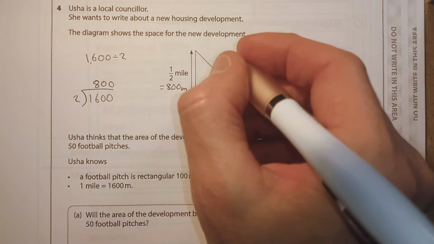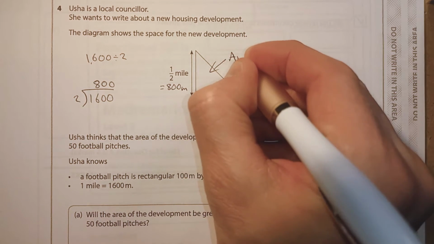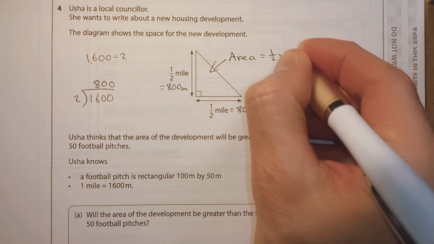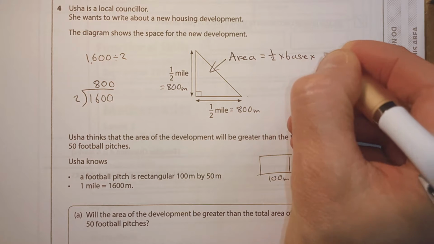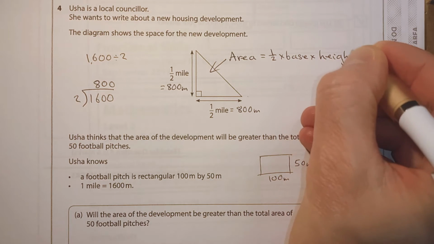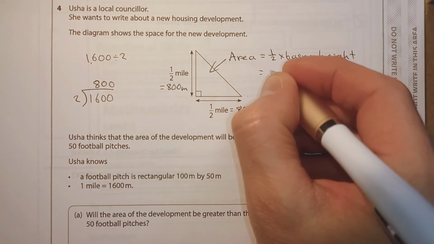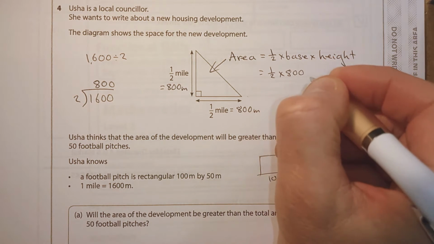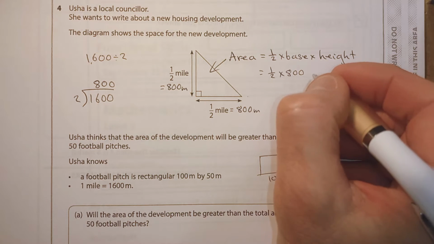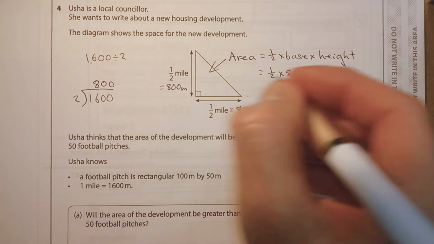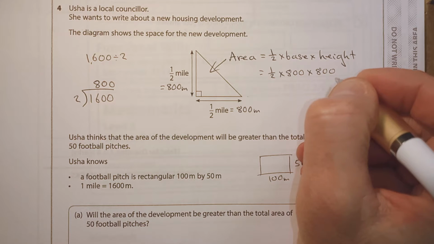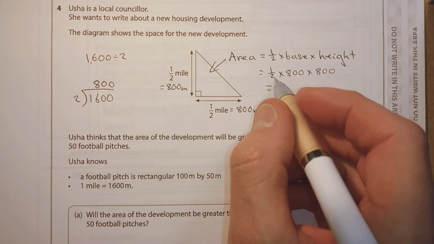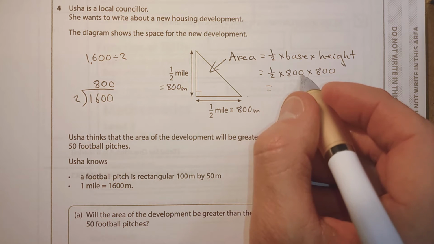So the area of this triangle, or the area of any triangle, is a half times the base times the height. So in this case, it's going to be a half times the base, which is 800 metres, times the height, which is also 800 metres. So I suppose the best way to think of it is, let's do half of 800.